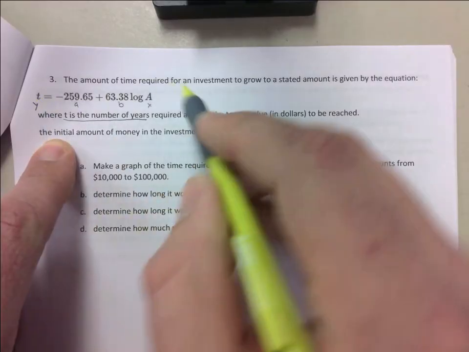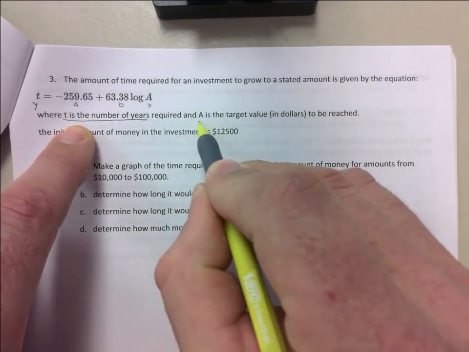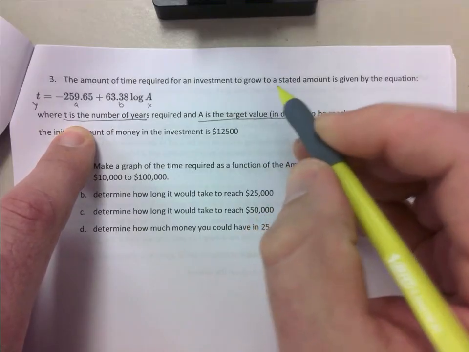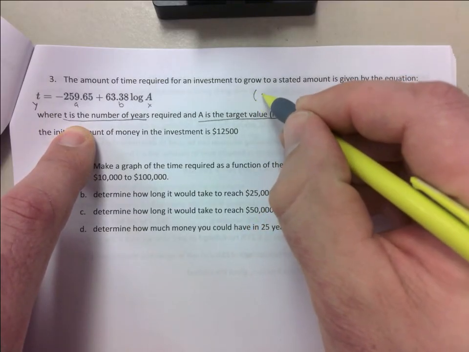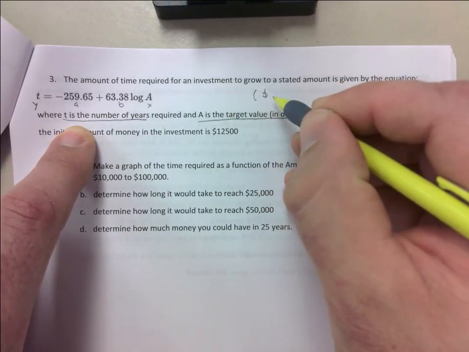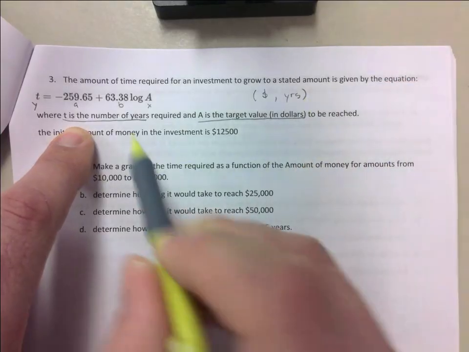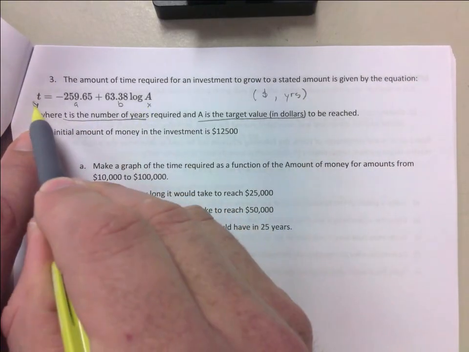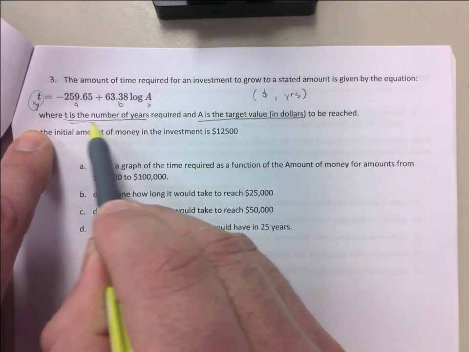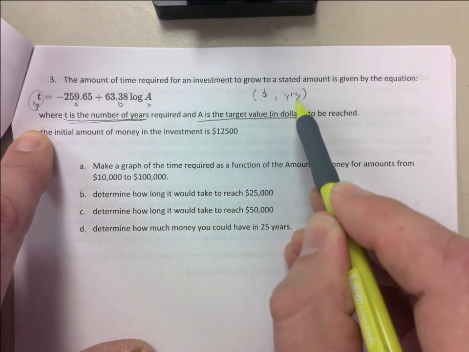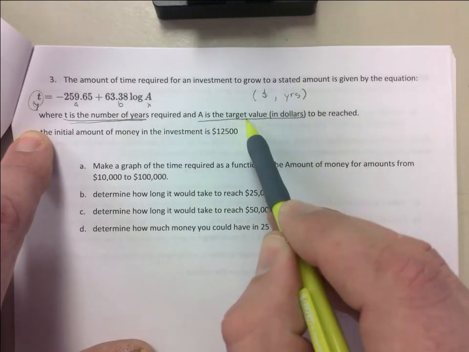So that's your y variable, and a is the target value in dollars. So technically it's going to be dollars, like what you want, and years every time. We've determined that, right? Y is number of years, and then we put it there on the y spot, right? So the other one must be x.